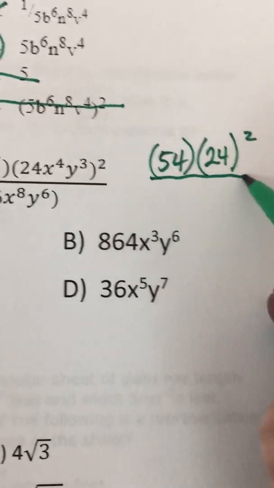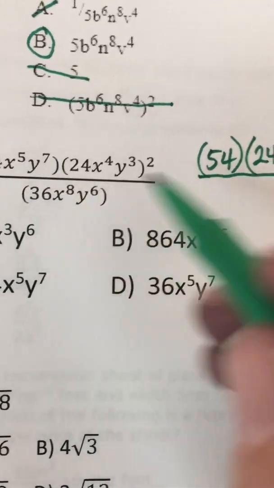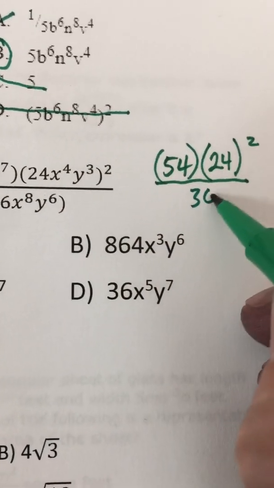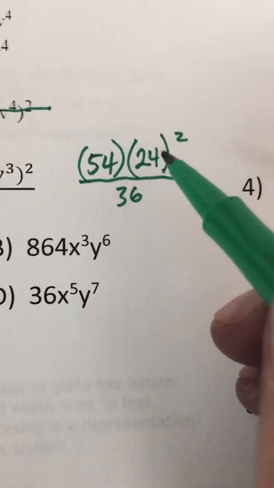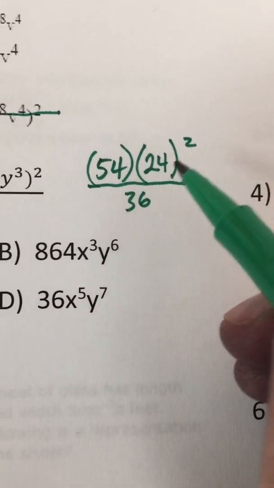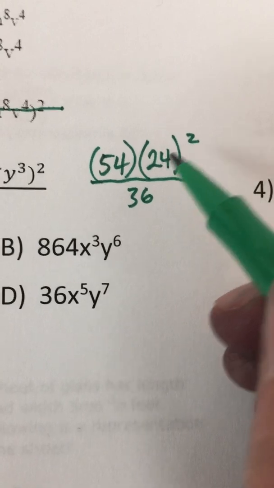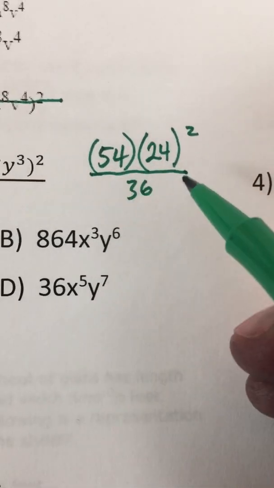And this is all over, and what's the only number on bottom? 36. Since there's only one number on bottom, you can put parentheses around it or not. So if you just put this whole thing in the calculator, this is 54 times 24, but this 24 is being squared, so make sure you put the square in there, all right? And then all over 36.